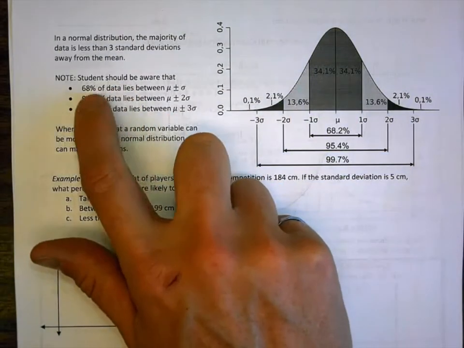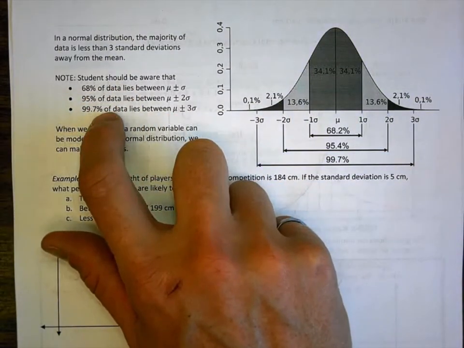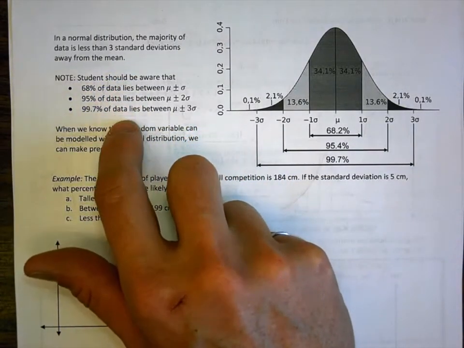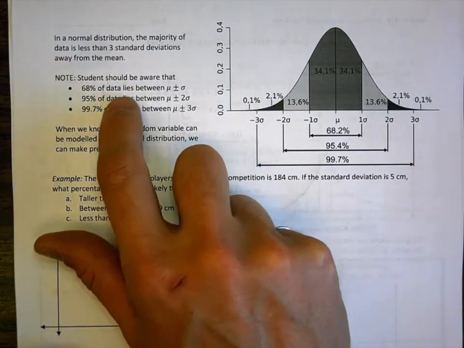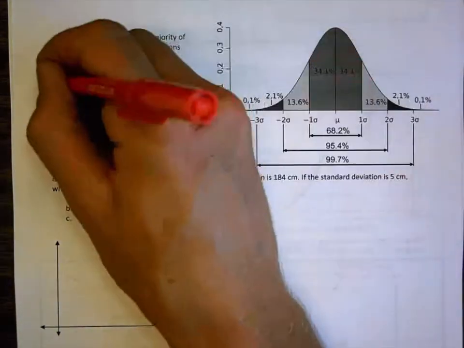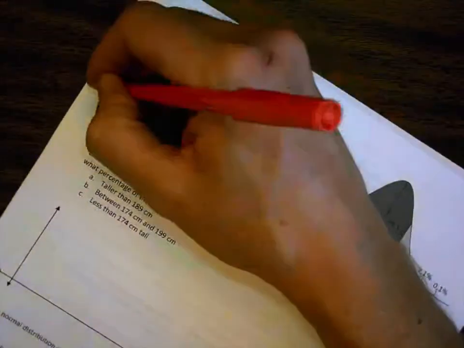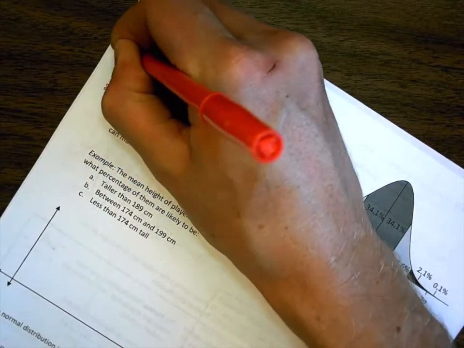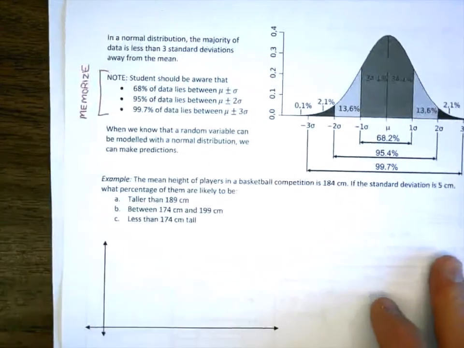Now this idea of 68, 95, 99 is now something that's in IB, so you should be aware of these percentages. You should memorize these percentages because we're not really sure, but we know that it's been added into the IB curriculum. So I wouldn't take any chances. I would make sure I know those.